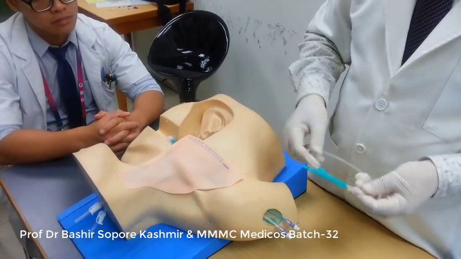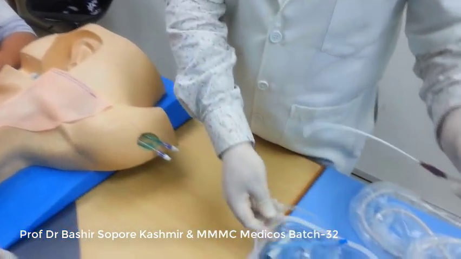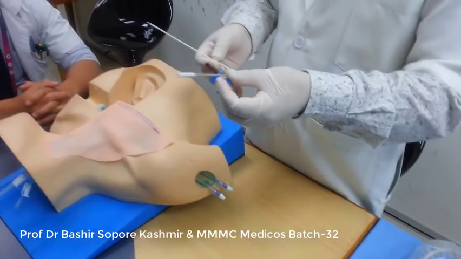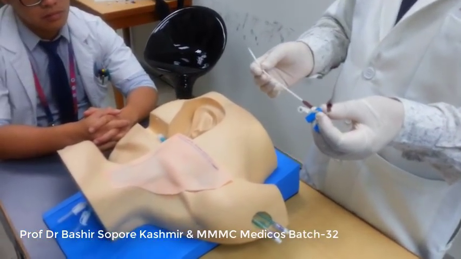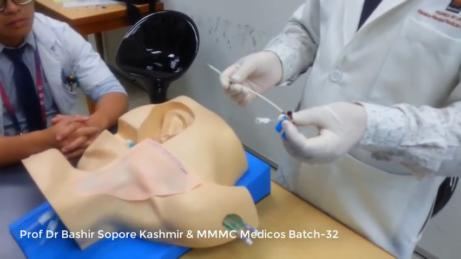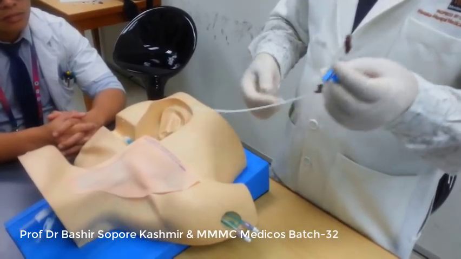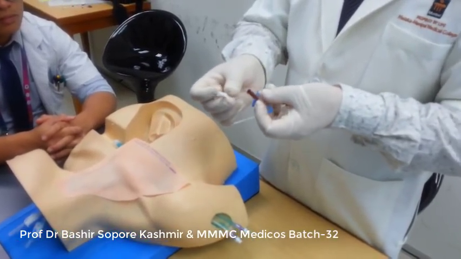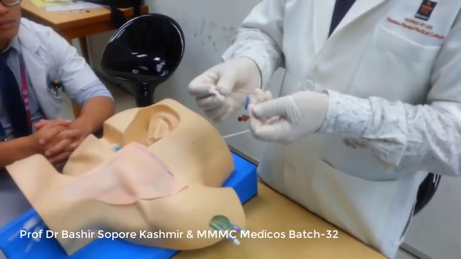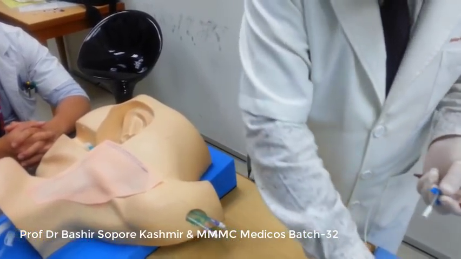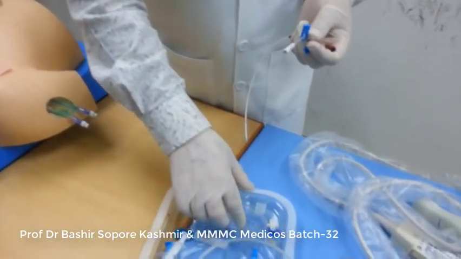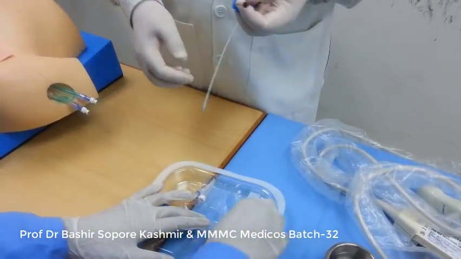So this was about the guide wire, and then we have this 2-lumen catheter. As I said, this is called a Seldinger catheter, or the technique is called the Seldinger technique. Now the ends are capped with knobs. So we have knobs also here. You can take the knobs here.